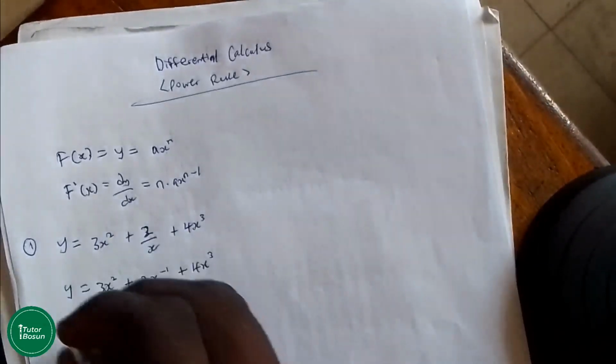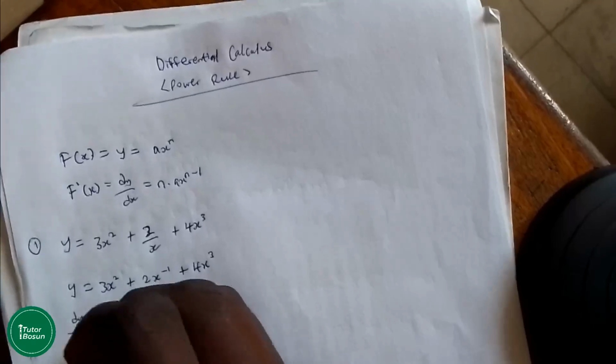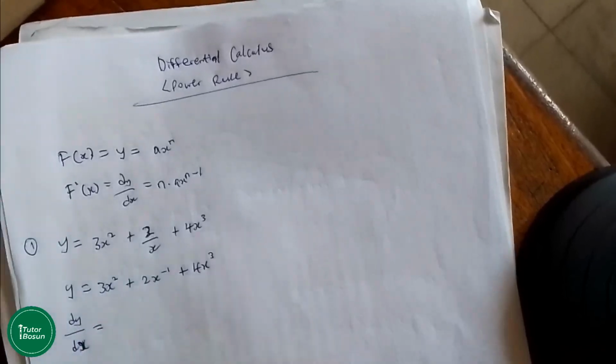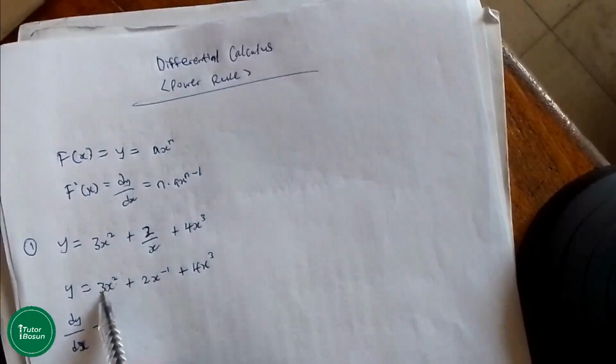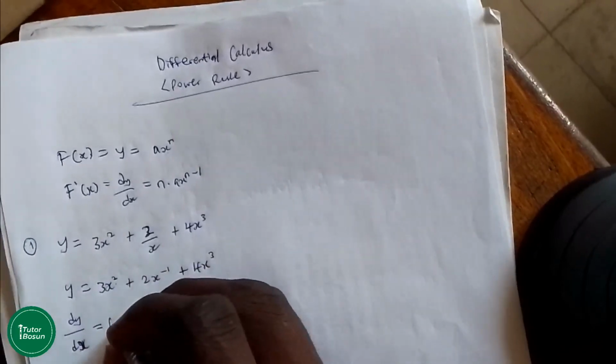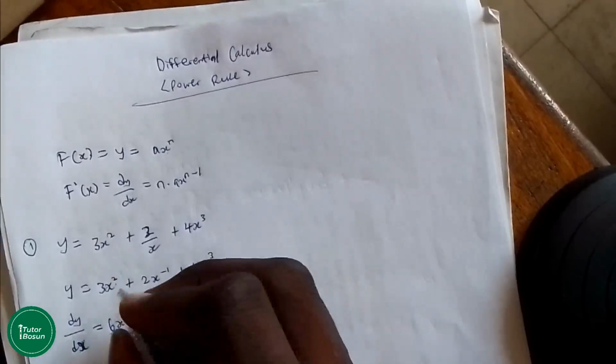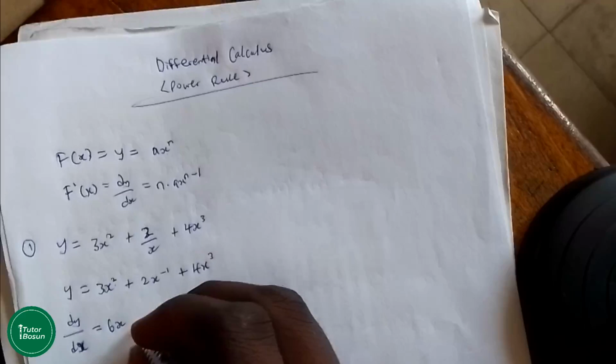Then we apply our power rule to find the first derivative. dy dx will equal 2 multiplied by 3, and that gives us 6x. Then subtract 1 from 2, and that's 1, and that automatically becomes 6x.